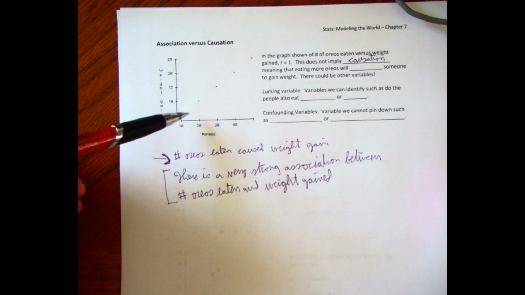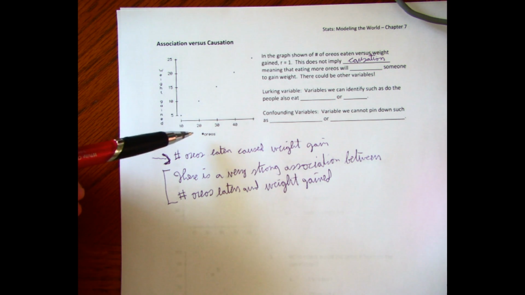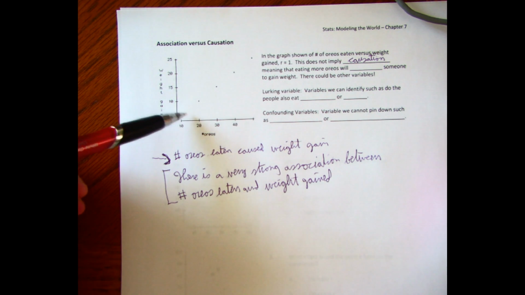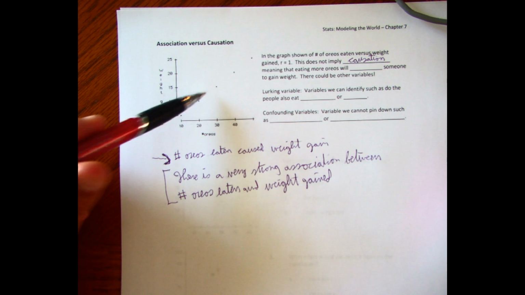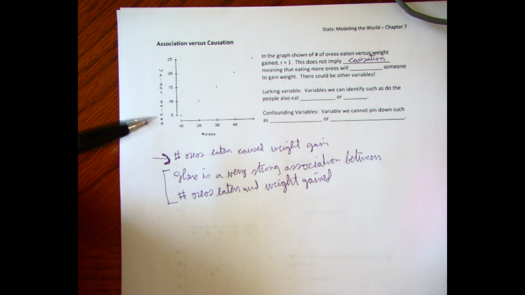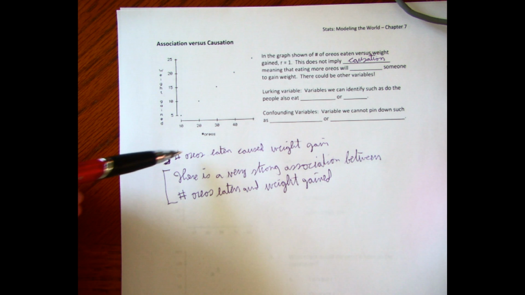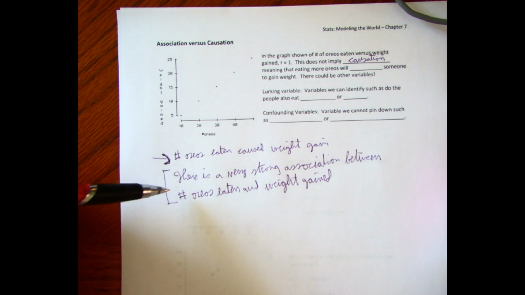So we can't necessarily attribute it all to Oreos. Okay, so we can say, hey, there's a pretty strong association here, but we can't just say that Oreos are the only cause of weight gain. So that's the difference in the two statements.